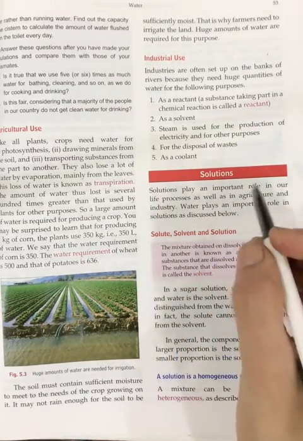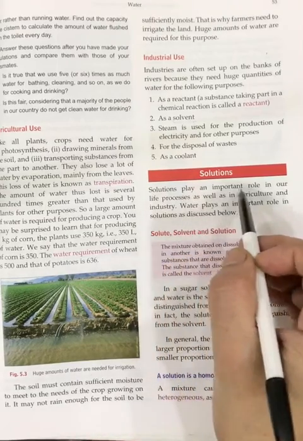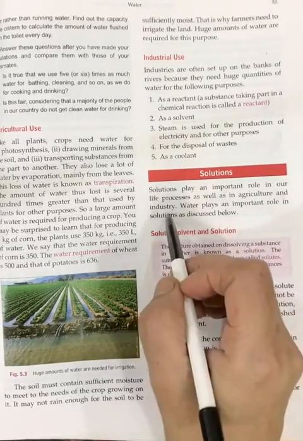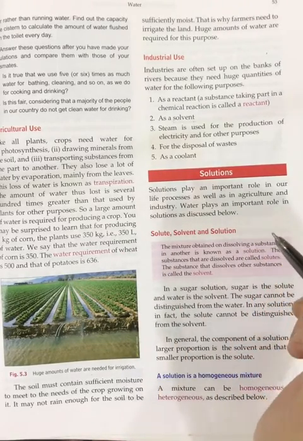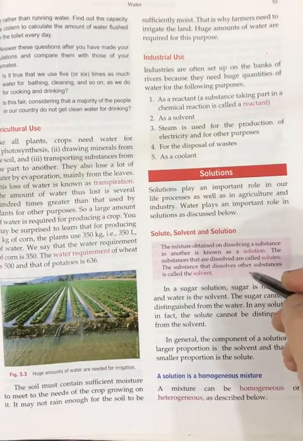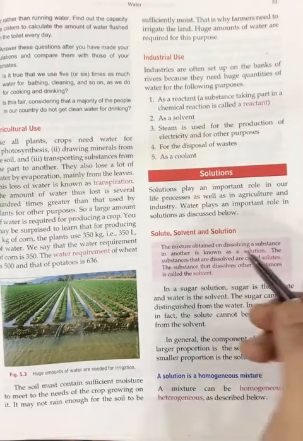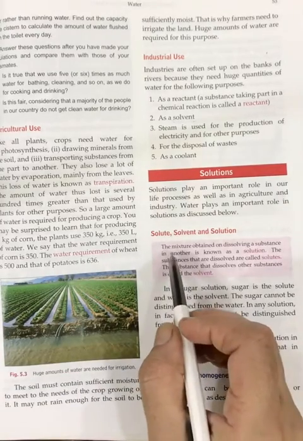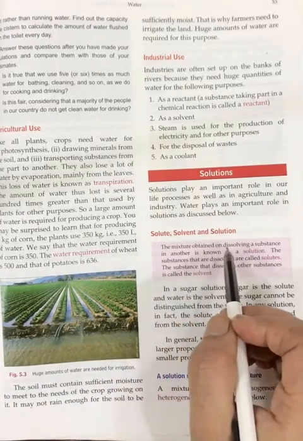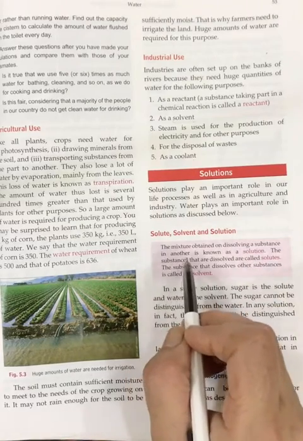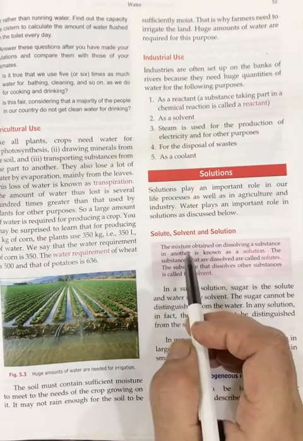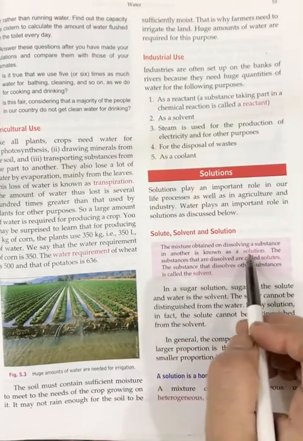Next is solutions. Solutions play an important role in our life processes as well as in agriculture and industry. And water plays an important role in solutions. We'll discuss here first these three: solute, solvent, and solution. What is a solution? A mixture obtained on dissolving a substance in another is known as a solution. When we get a mixture by dissolving one substance into another, it is called a solution.